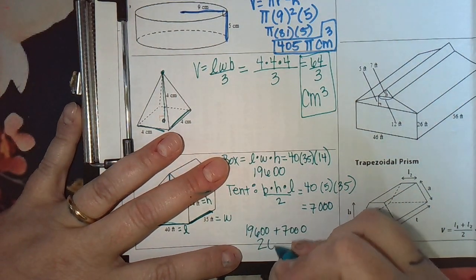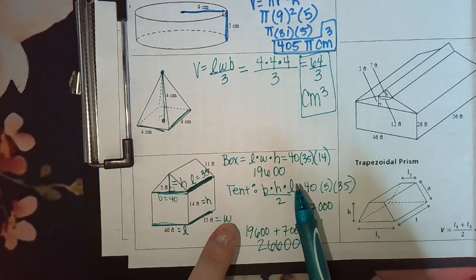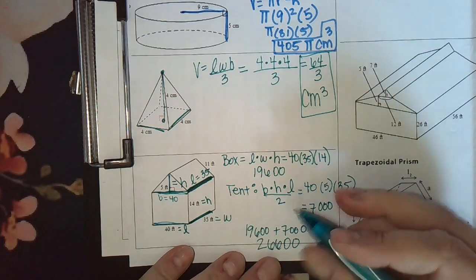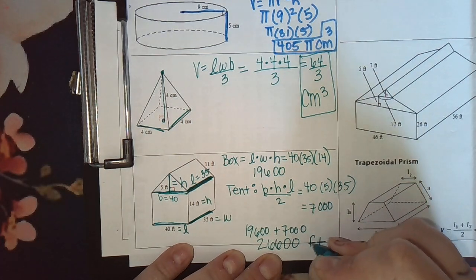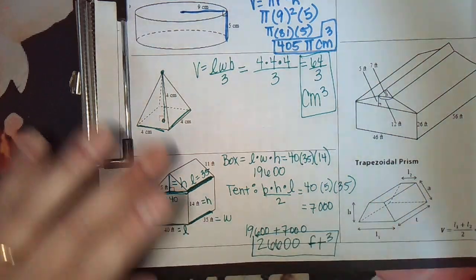Hey, and we get 26600. And there's no pi, because there's no pi in the formula. We're talking about feet. And we're 3-dimensional. So it's cubed. All right, let's keep going.